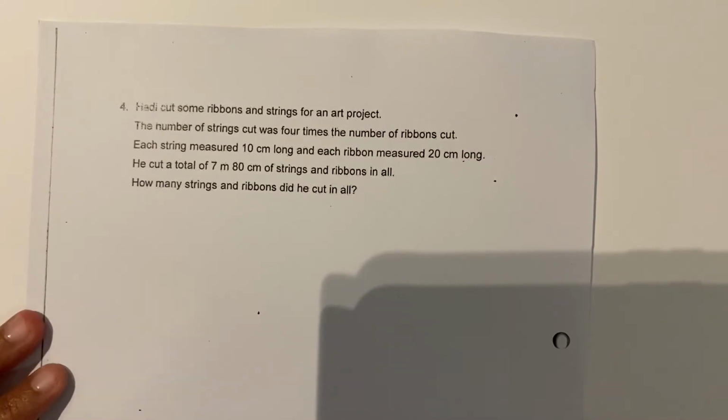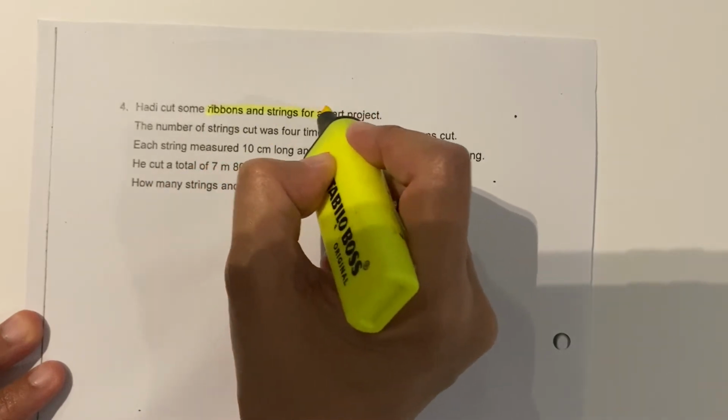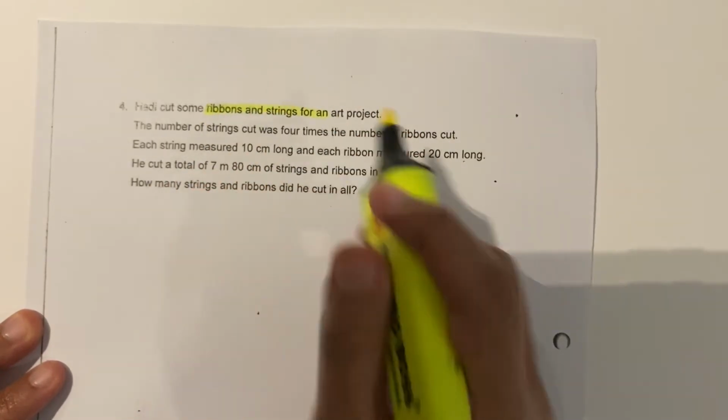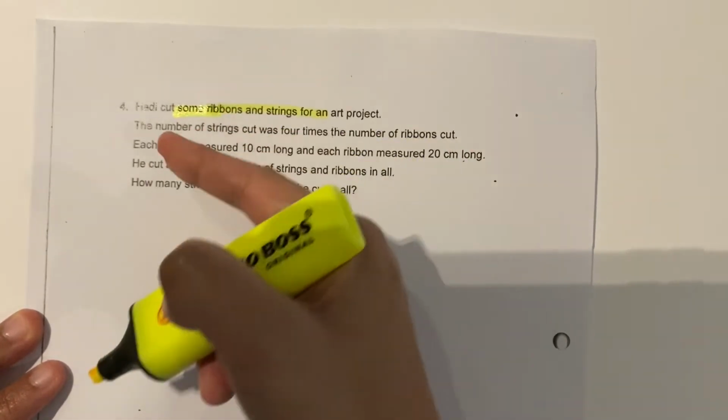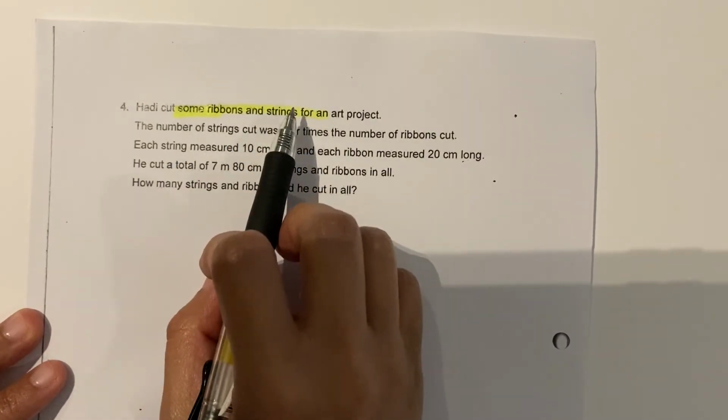Alright, so first of all, we have to establish how do you know that this is a list and check. Alright, you have these items here, ribbons and strings. That's more than one item, and the word "some" there tells you that you don't know the number of ribbons and strings.